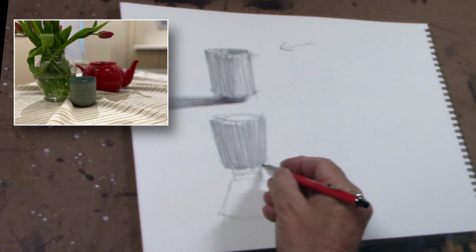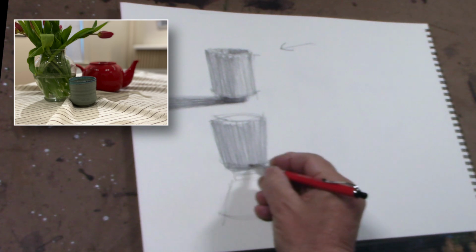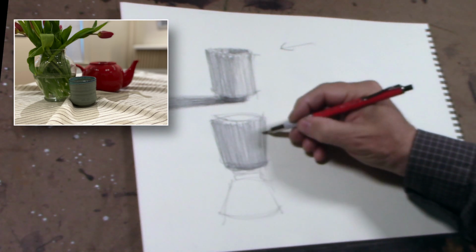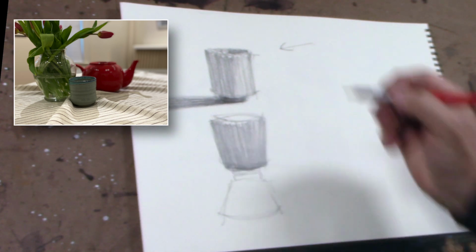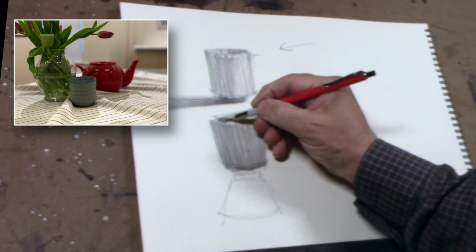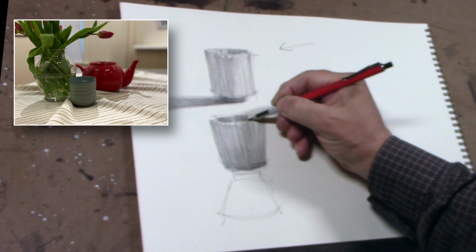Let's finish this off with that elliptical shape. Inside's going to be quite dark because it's against the light.